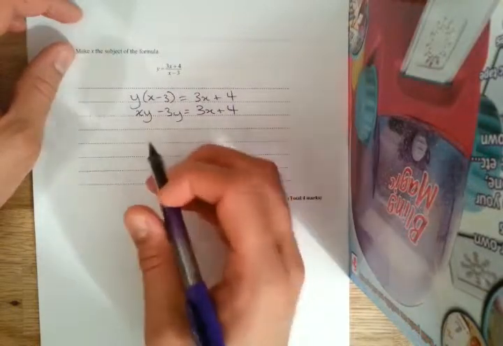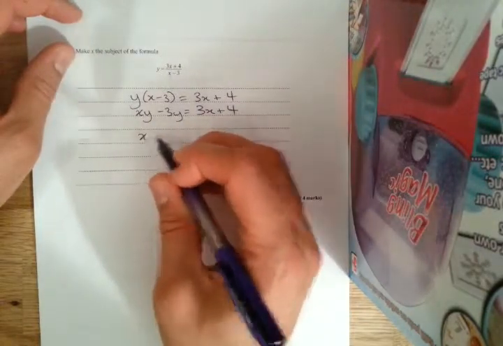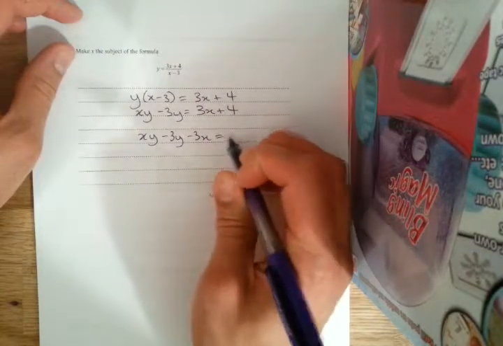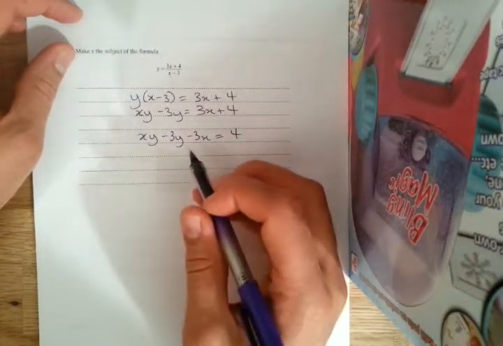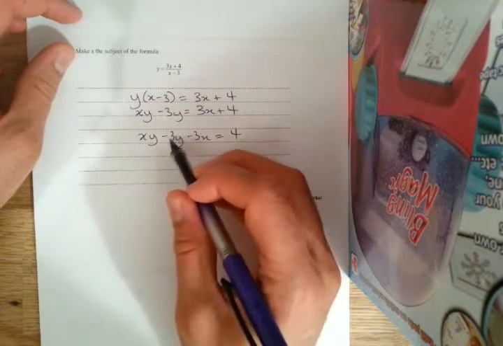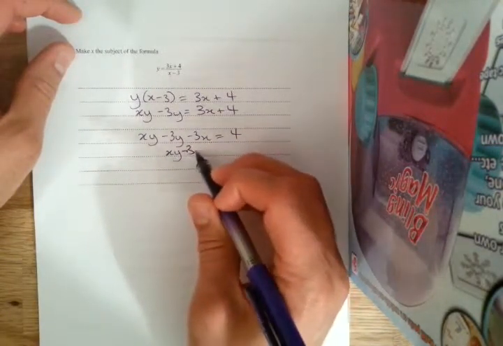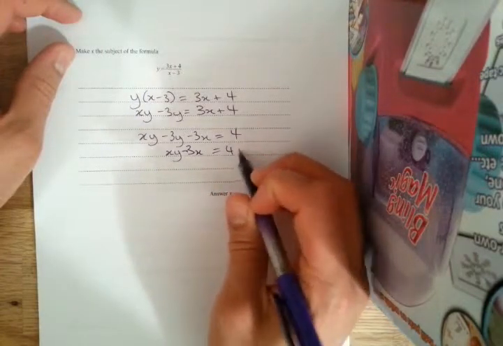You put all the terms with x in them on one side, so we minus 3x across. I'll do this in 2 stages. And then you want to get all the terms that don't have x in them onto the other, so we're going to add 3y over. I say add 3y over, I'm adding 3y to both sides.